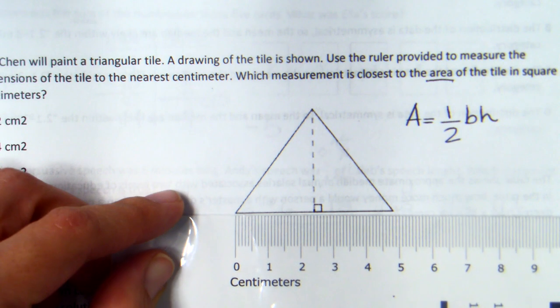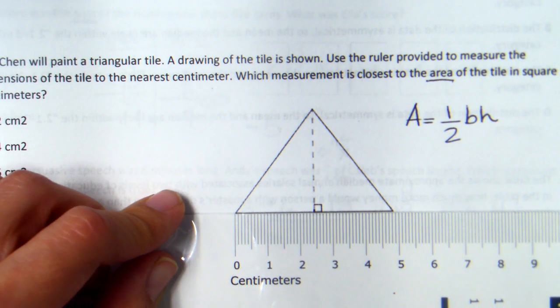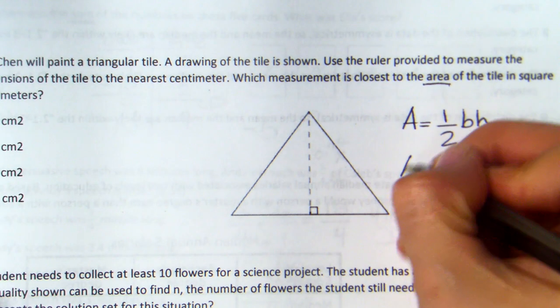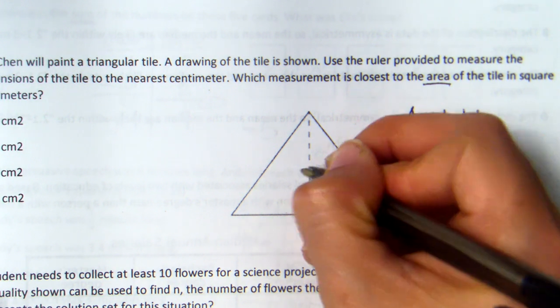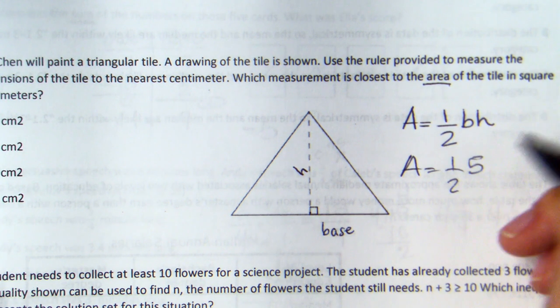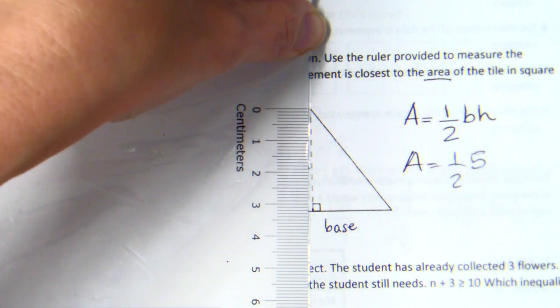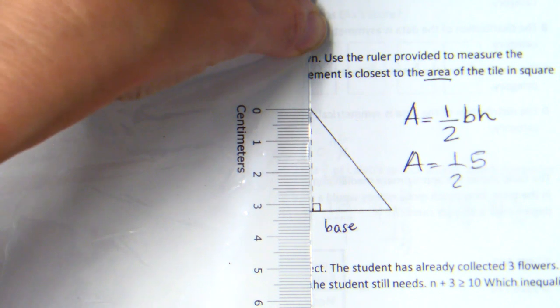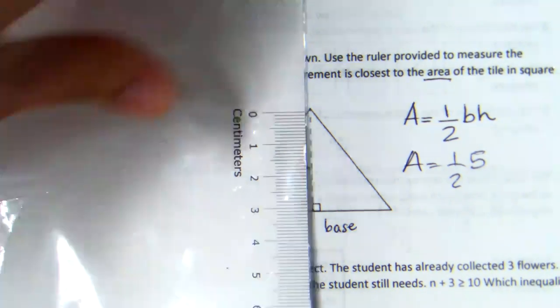The base is 5 centimeters because you need to round it to the nearest centimeter. This is the base. And this, the straight one, is the height, the one that is forming a 90-degree angle with the base to the highest peak of the triangle. So times 3, because it's to the nearest centimeter. Hopefully you can see it.